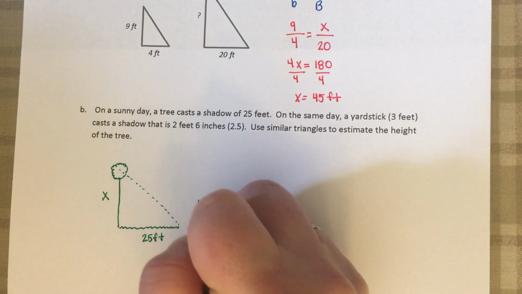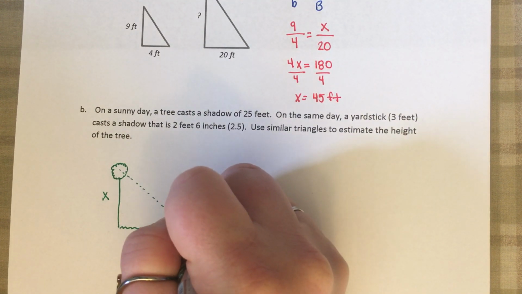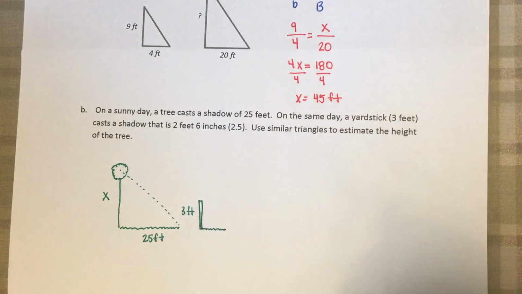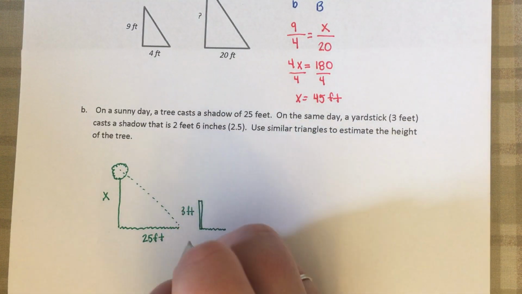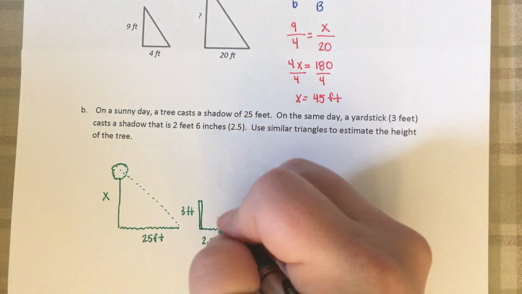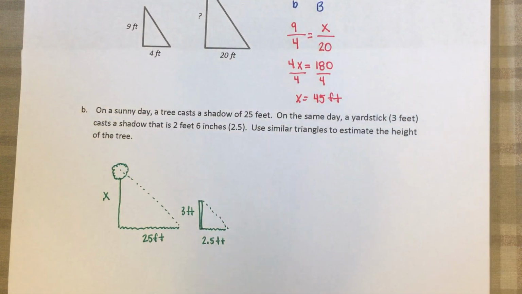Then we're told that a yardstick, so here's our yardstick. Our yardstick is 3 feet tall. It casts a shadow on the ground that's 2 feet 6 inches, or 2.5 feet. So again, we're going to connect that to give us a similar triangle shape.